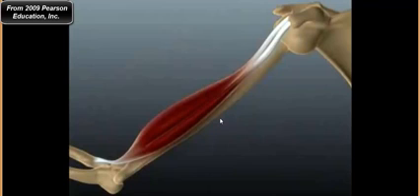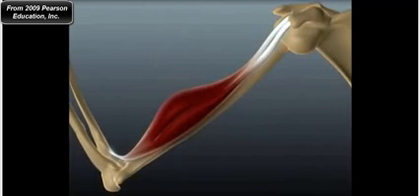So what you see here is what's referred to as the bicep brachii. Other muscles have been eliminated for clarity purposes. And what's going to happen is when the bicep brachii contracts, it shortens.